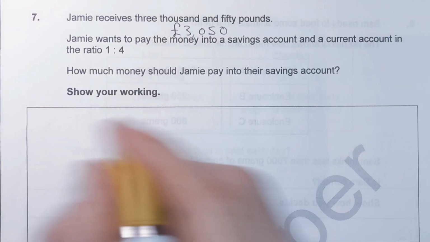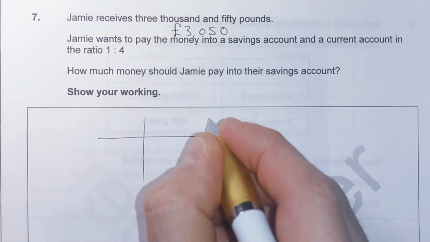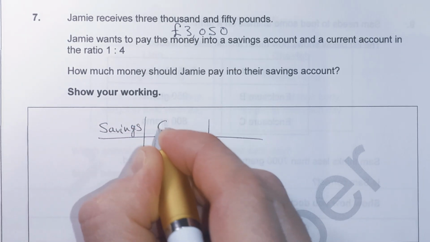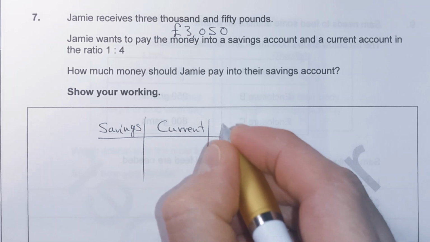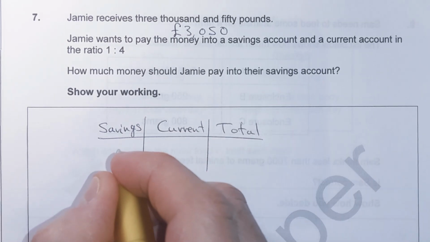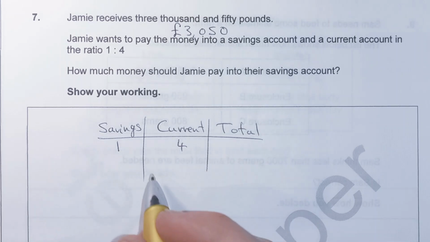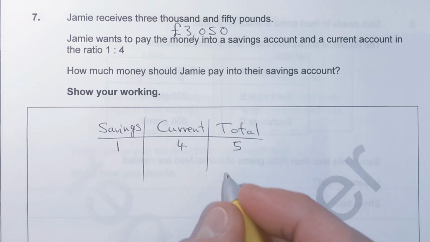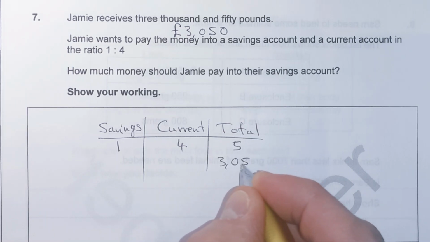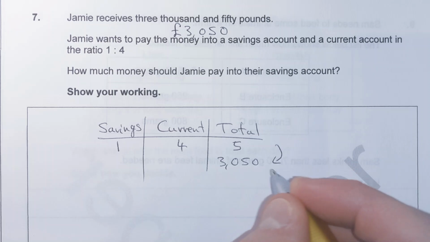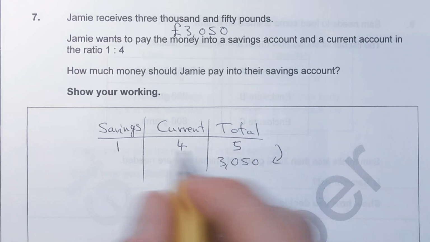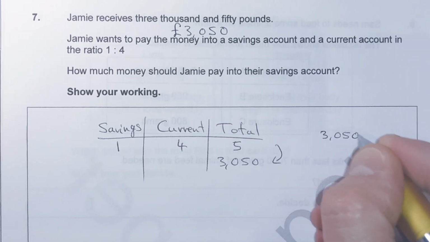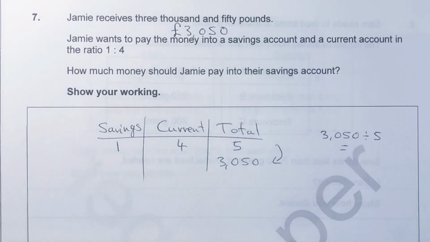Now I'm going to draw a ratio table, and we've got savings account and a current account, and we've got a total. And every £1 in savings, £4 in current. So if that's all we had, we would have a total of 5. But actually, the total amount of money we've got is £3,050. So we've got to think how we're getting from 5 up to £3,050. How many lots of these rows do we need? And we do that working backwards. So we say 3,050 divided by 5.